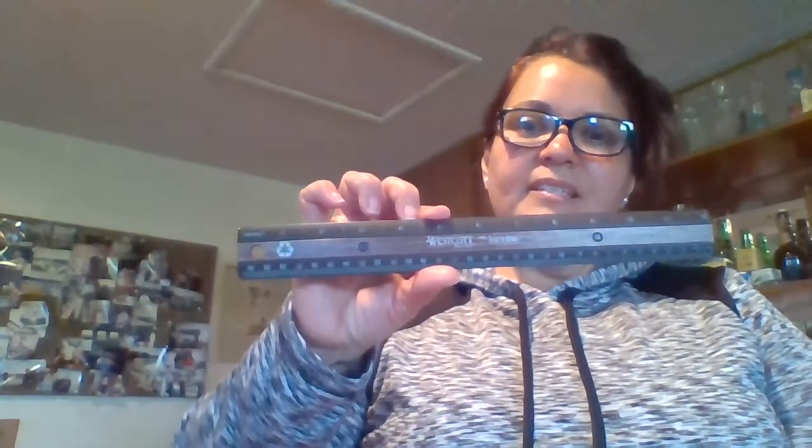Okay. I'm going to show you some tools. And these are some things that you've seen in the classroom that we've had in our science center. So my first tool is a ruler. You will use these when you get into the upper grades. You'll use these to measure things.